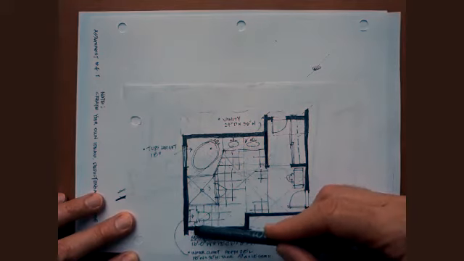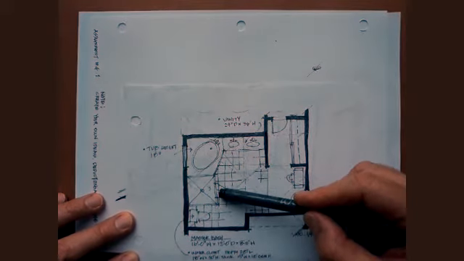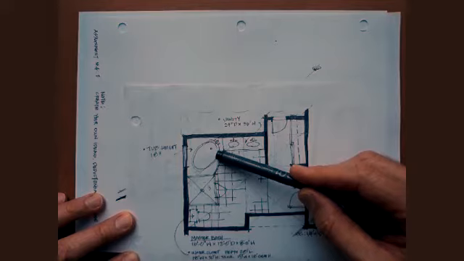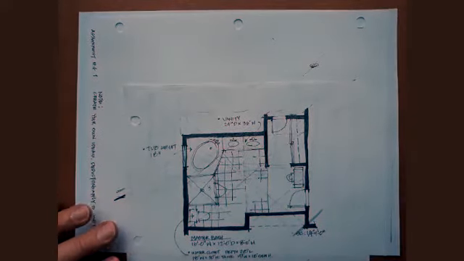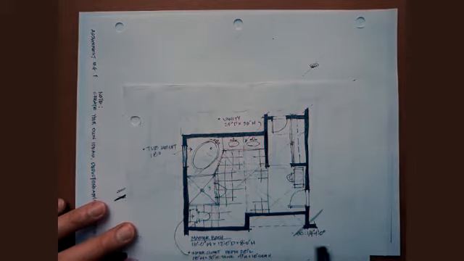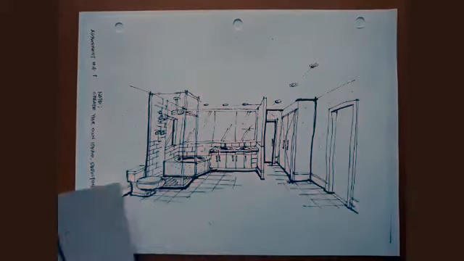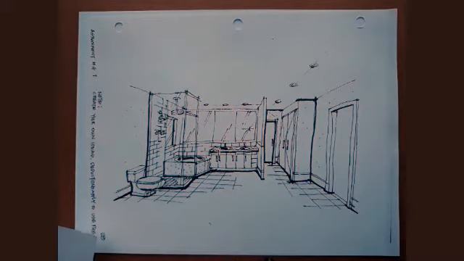The toilet sits here. This is a shower. Here we have the tub, and a couple of sinks. When this is done, it should look something like this in one point.